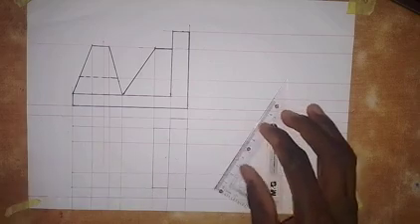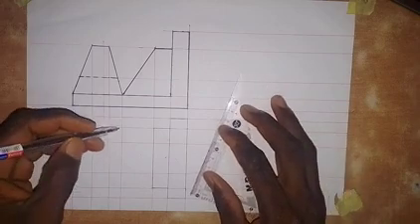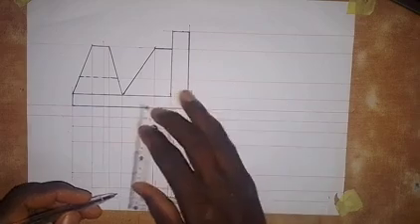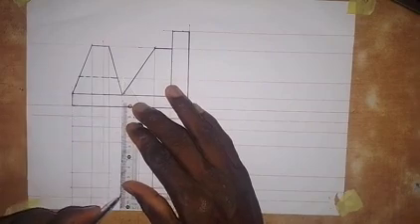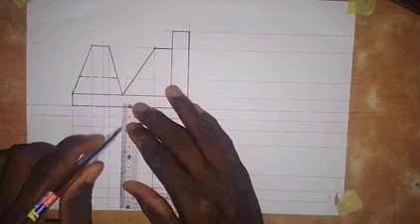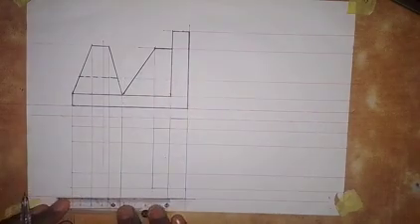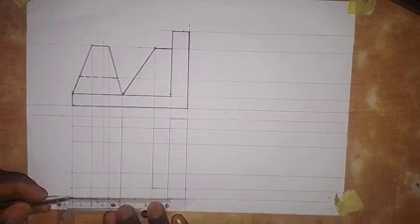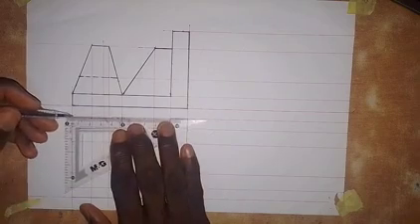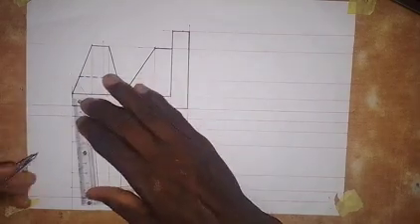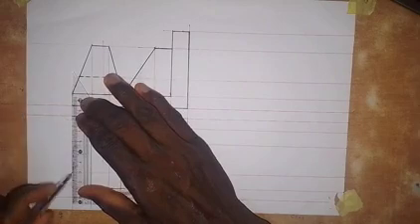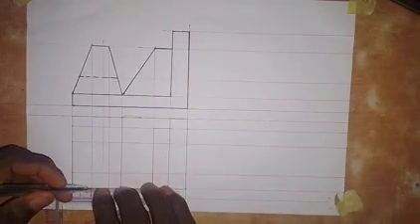So we have that. The other thing that we have here, we are going to have a line from here to this end. So we have a line from here to this end. So we have it like this. So this line all through to this end will be a thick line. This also will be a thick line all to this end. So we have it like this, and then this line will also be a thick line all through to this end. Then we have this shape here.